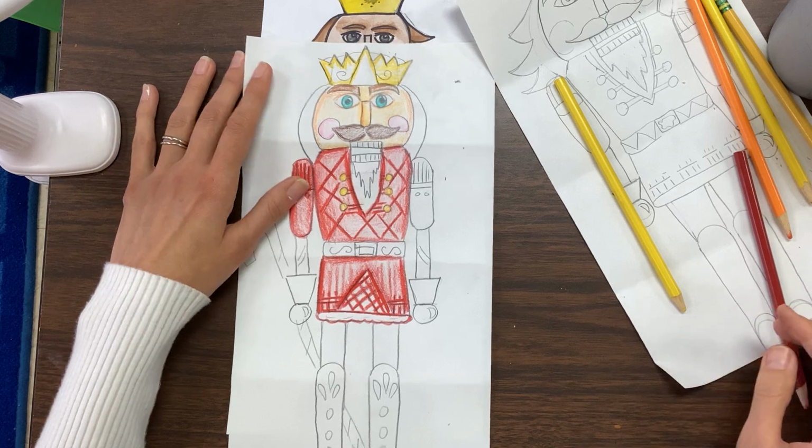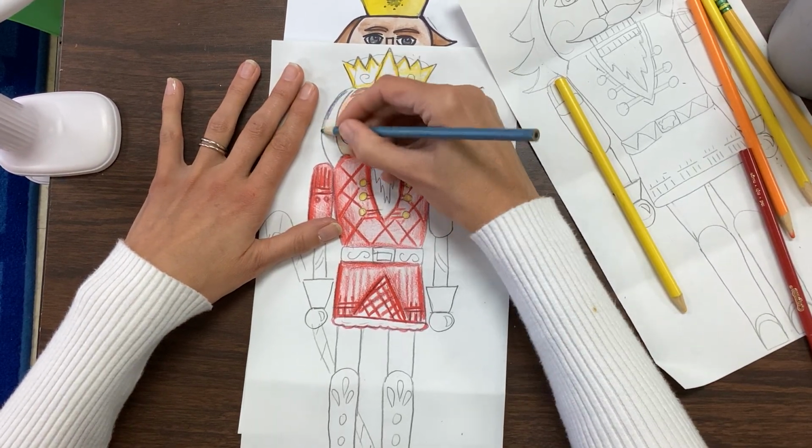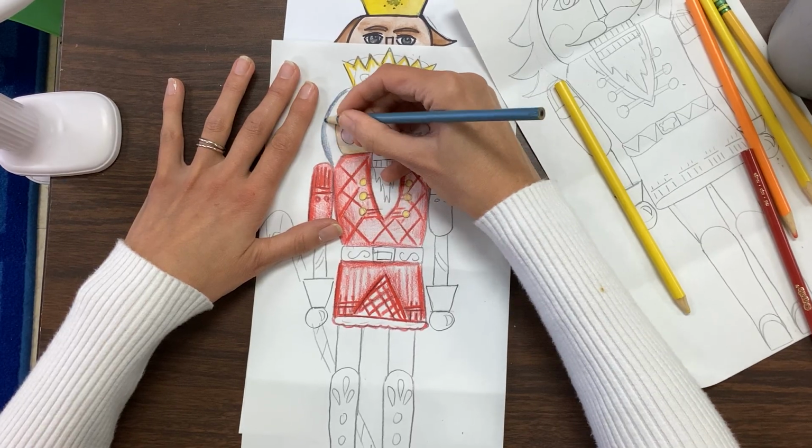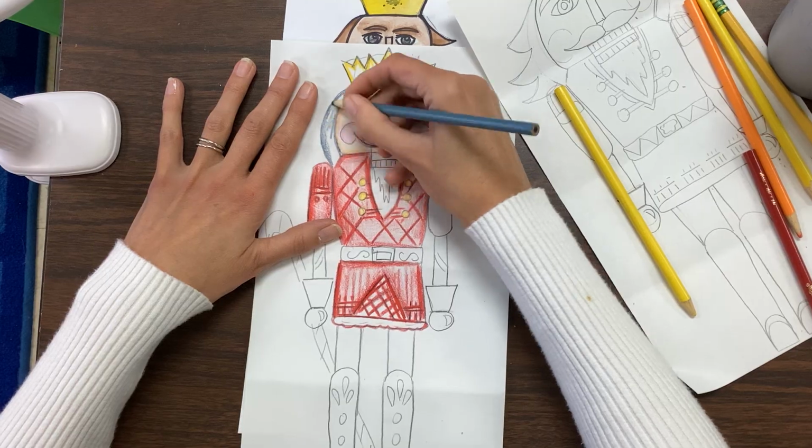The hair, whatever color you want his hair to be. Sometimes the Nutcrackers, they're like Santa, they have gray hair. So you could do a gray hair. Same thing, go dark on the outside and lighter as you get to the middle.